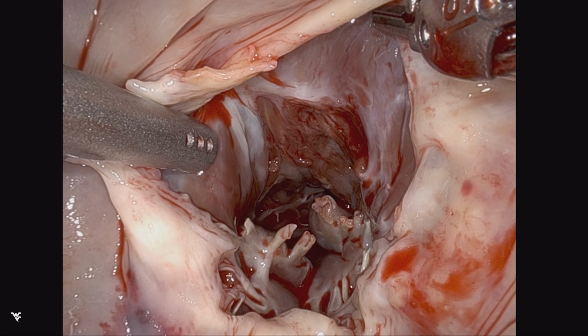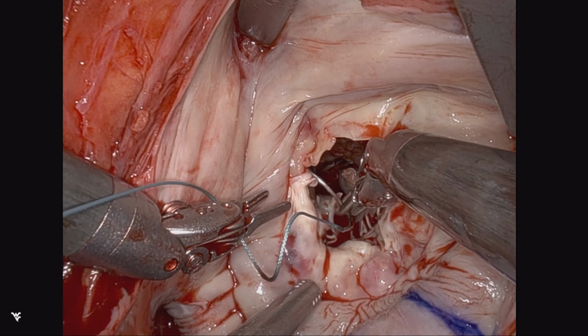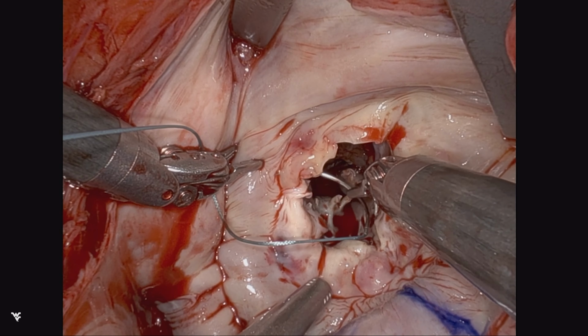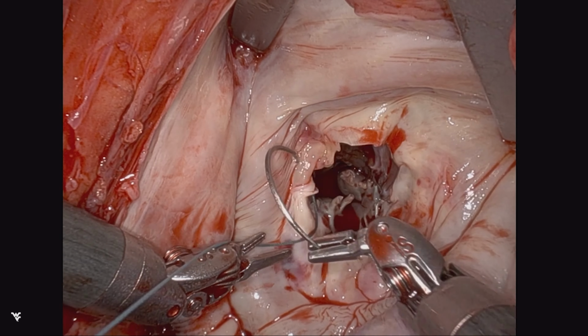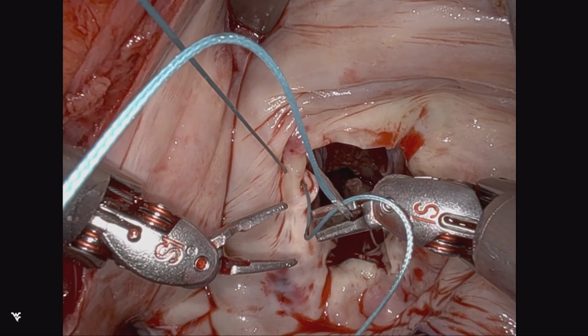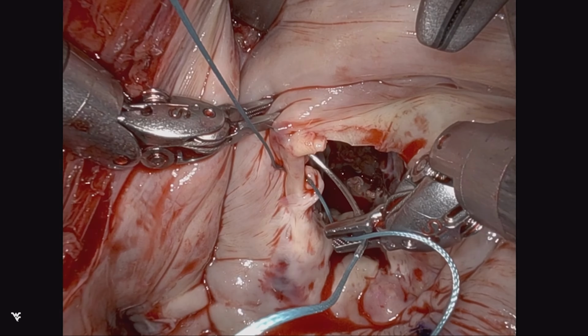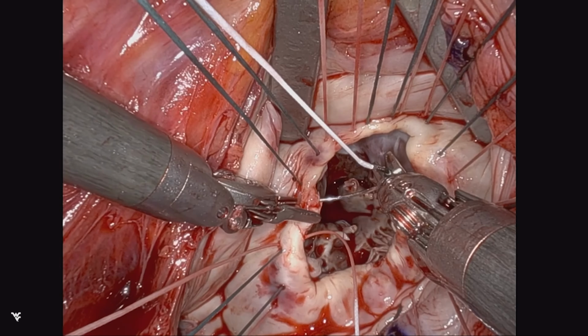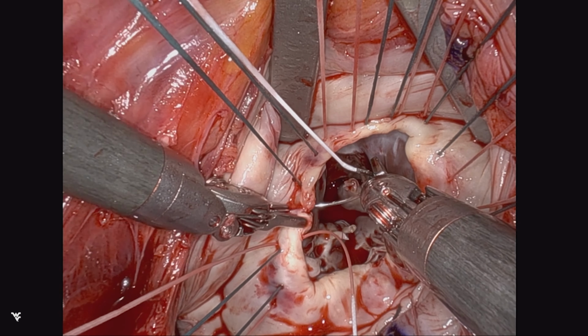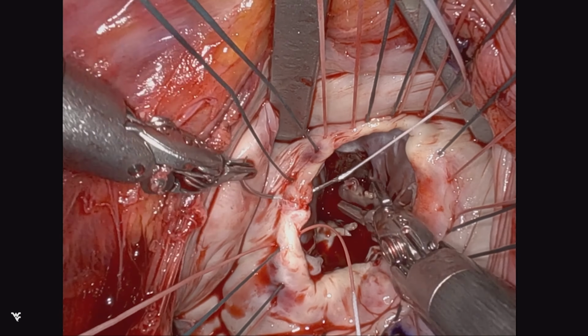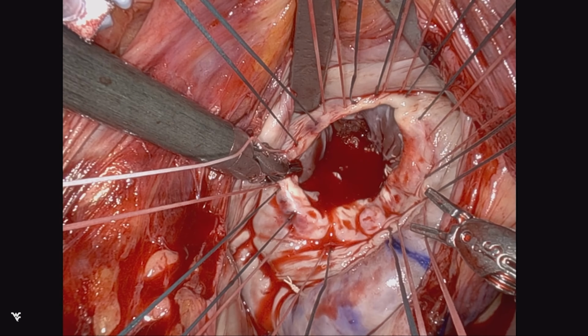And without resecting the MAC, we're going to put slightly larger needles to encircle and fold the anterior leaflet tissue, as it's nearly an autologous pledget equivalent. And then we'll be able to use these to get around the MAC, which was fairly straightforward in this case.